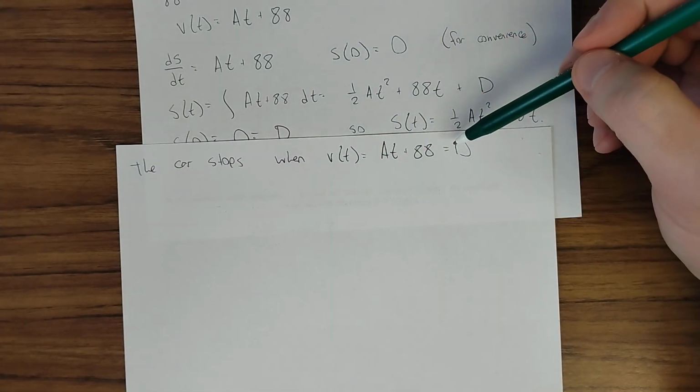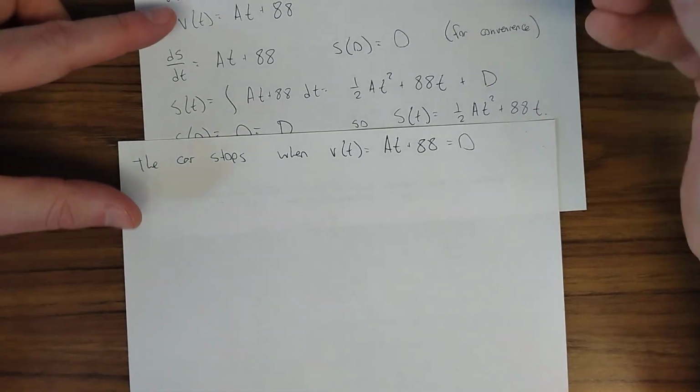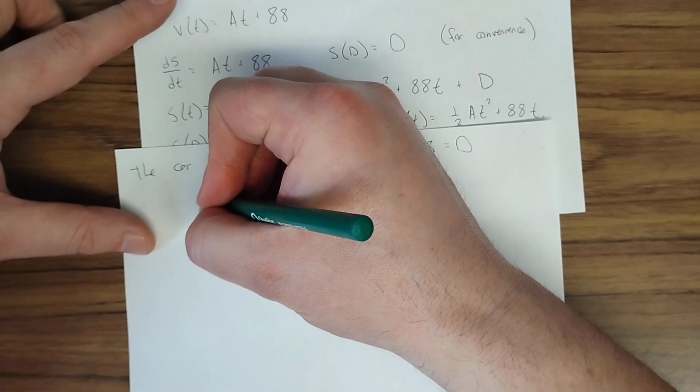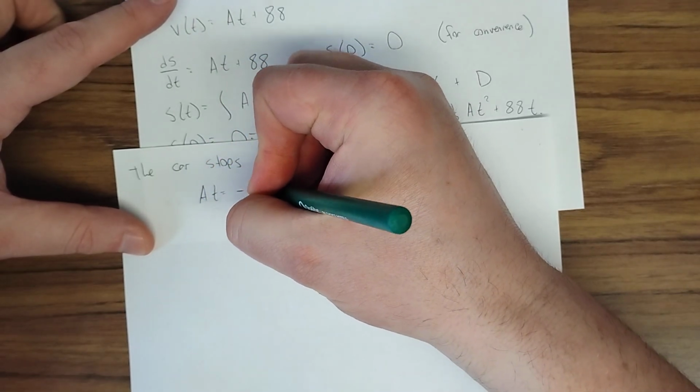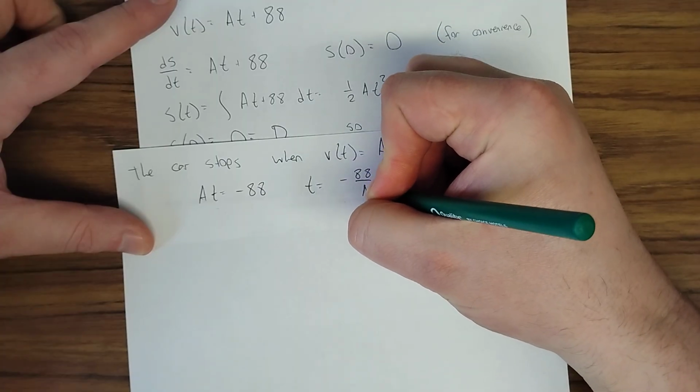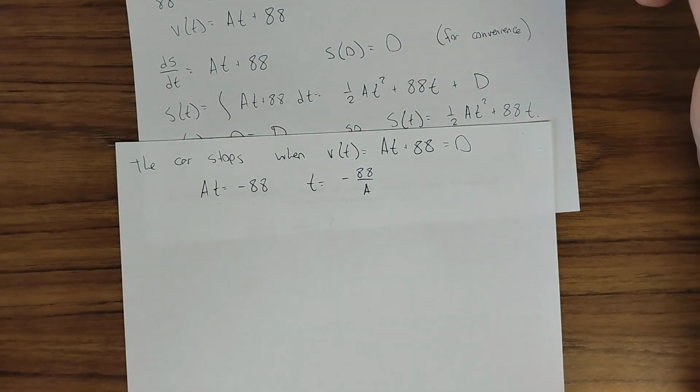So I can solve this for t. Of course, I don't really have a very satisfying answer right now because it depends on a. I would like to get a specific number here, not something that depends on a, but I haven't used all my information yet.